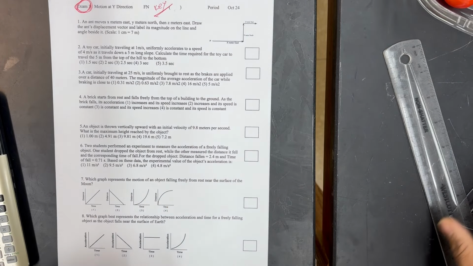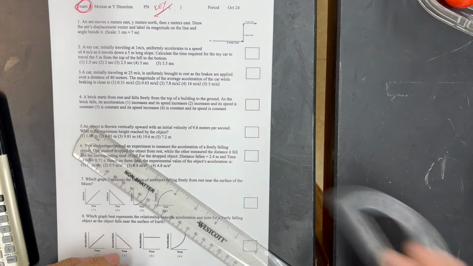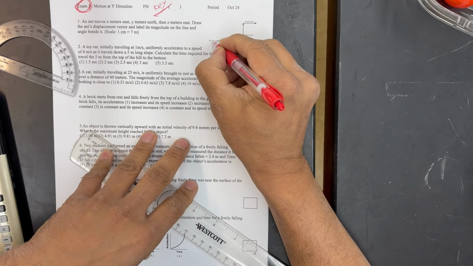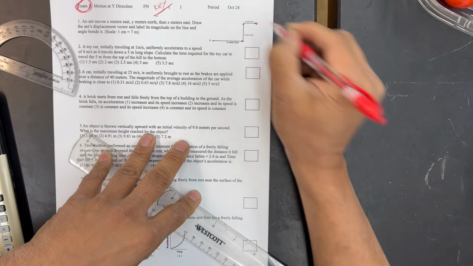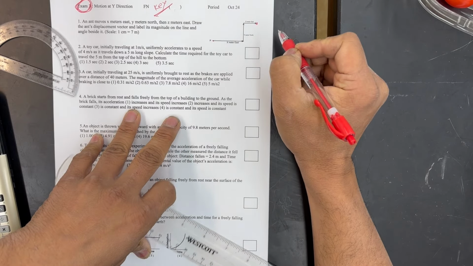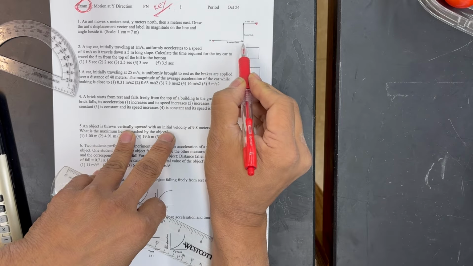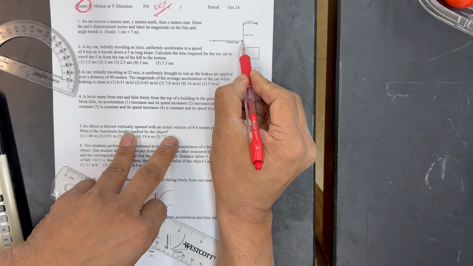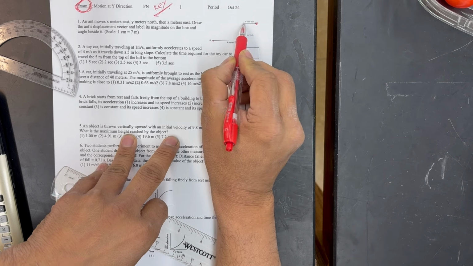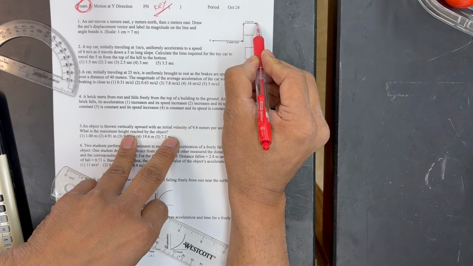Tutorial, I'm going to go over exam 3. Problem number 1 requires a ruler and a protractor. So you have to construct a displacement. Why is that? Because an ant moves x meters to the east, y meters to the north, and again z meters to the east.